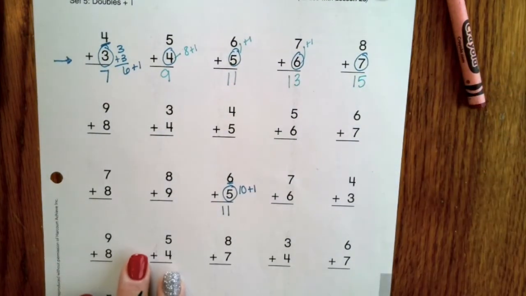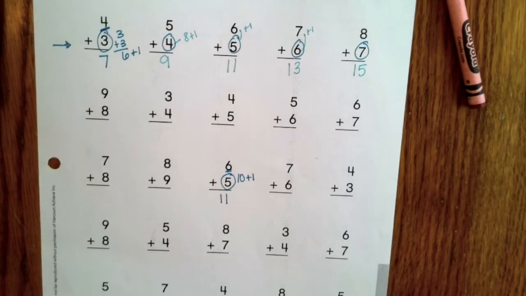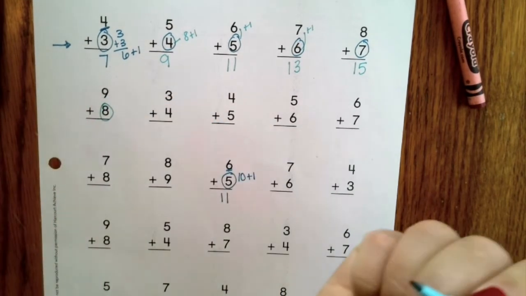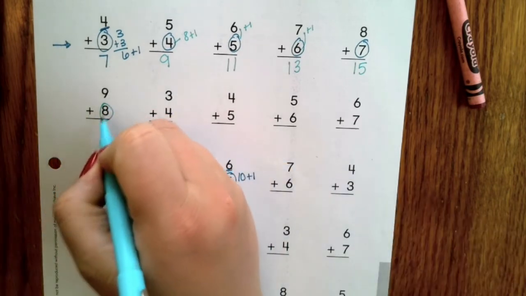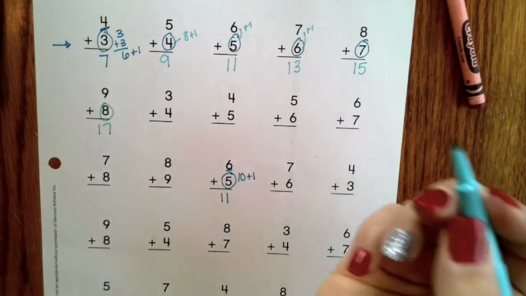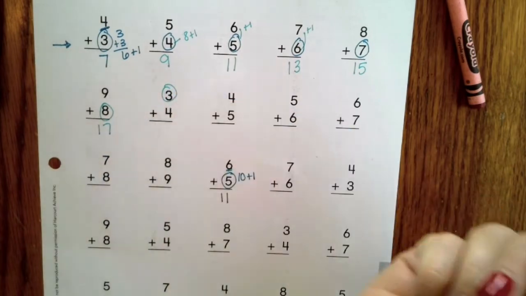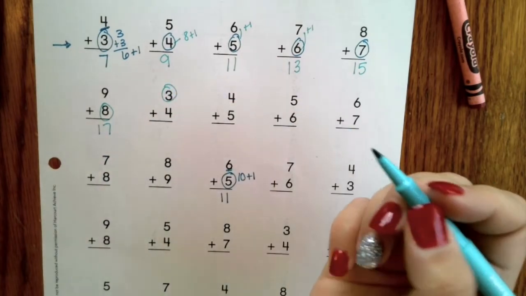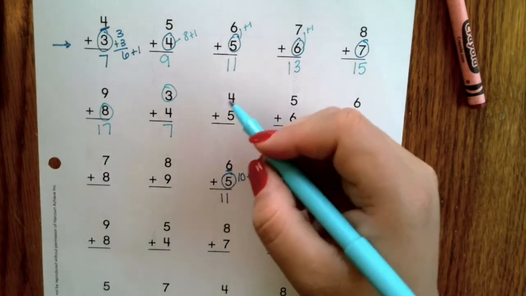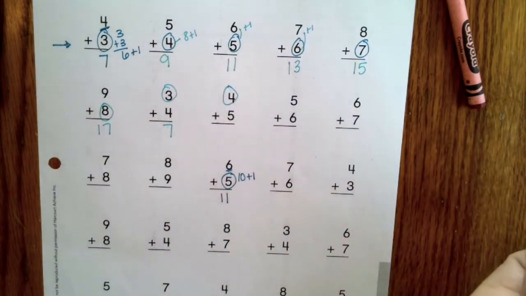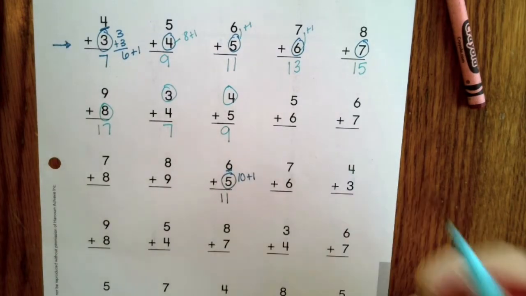Second row. 9 plus 8. We're going to circle 8 because it's the smaller number. 8 plus 8 is 16. Add one more, 17. 3 plus 4, circle the 3. 3 plus 3 is 6. Plus one more makes 7. 4 plus 5, which is smaller. 4 is circled at 4. 4 plus 4 is 8, and one more makes 9.